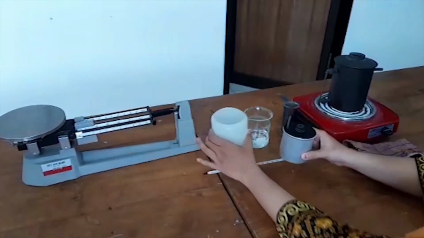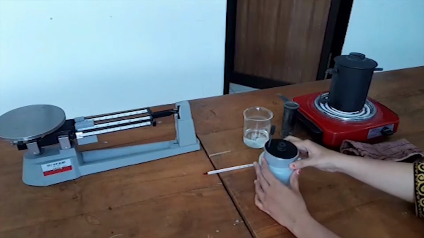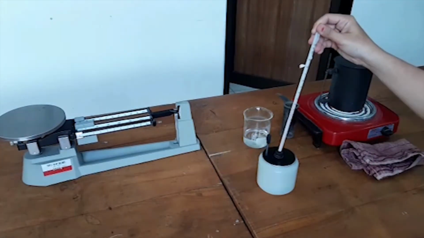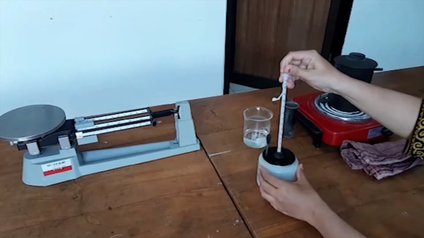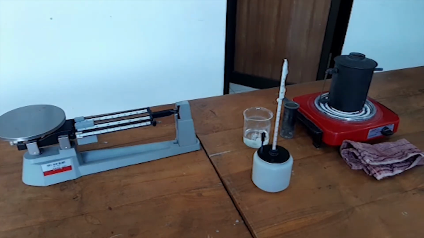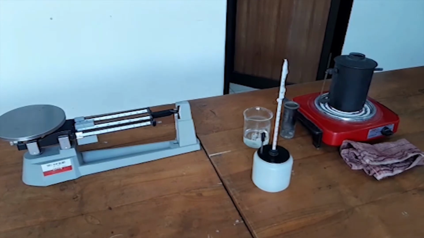After that, put the inner vessel of the calorimeter inside the calorimeter and place the thermometer inside it. And then you have to observe the temperature of the water inside the calorimeter. And don't forget to record and take note of this temperature measurement for the water.